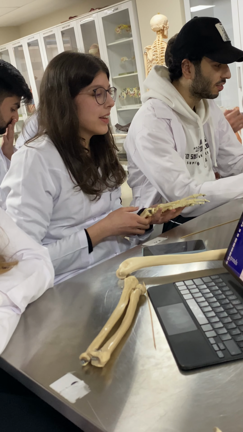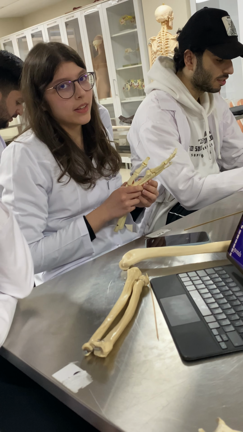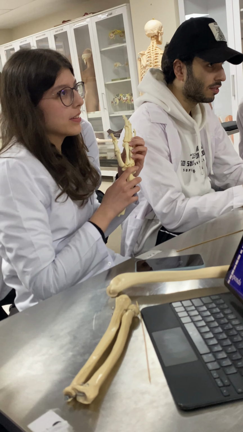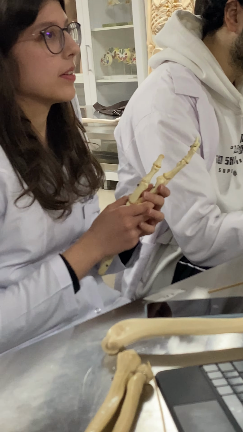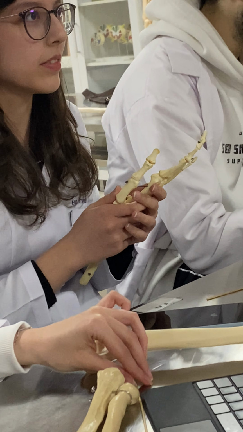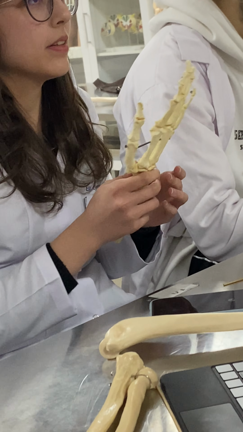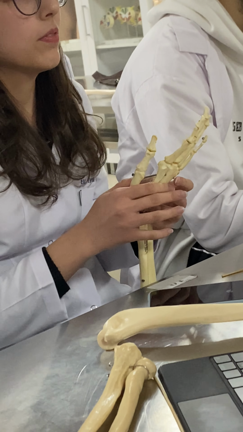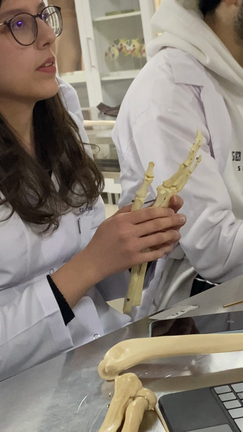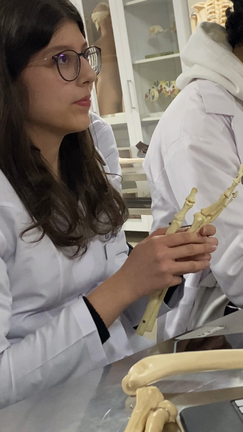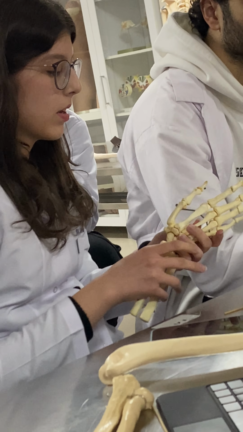Okay, let's start with... there are 27 bones in the hand. How many bones are there in the hand? 27. Okay, good. How many are there in carpal bones? 8. Metacarpal? 5. Phalanges? 14. Totally? 27. Good, okay.